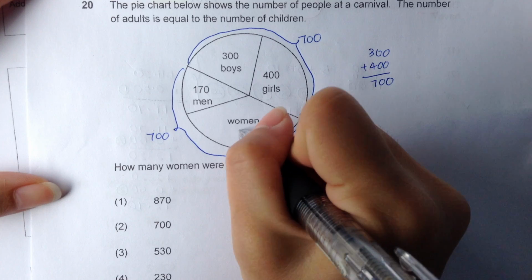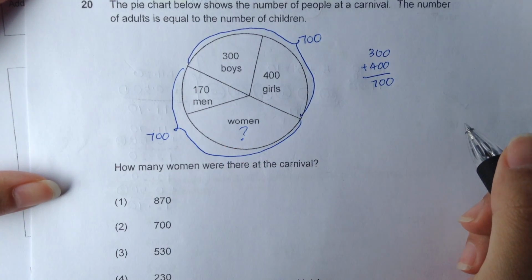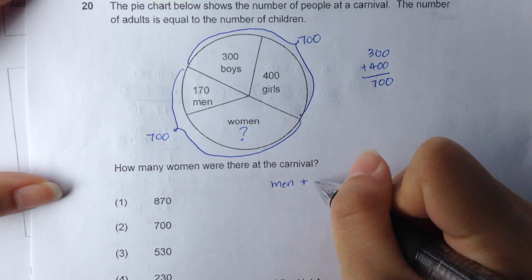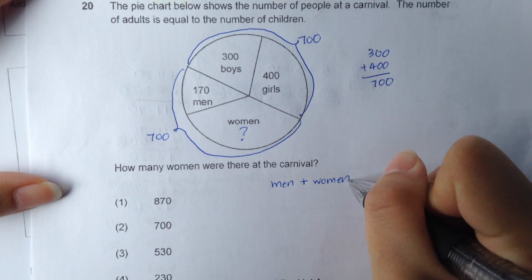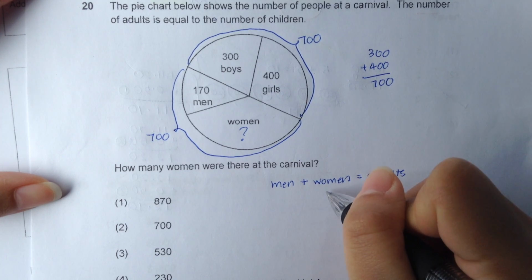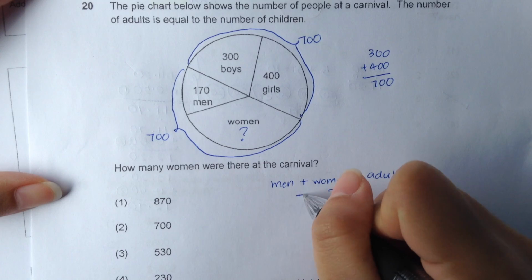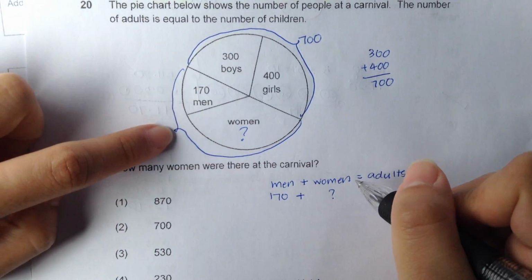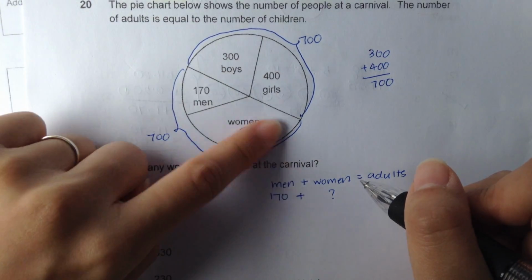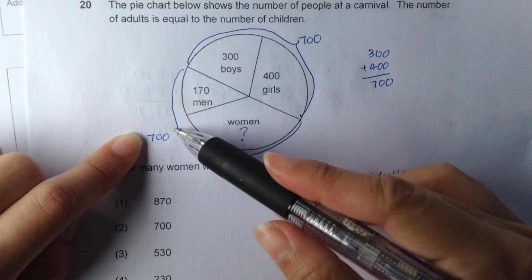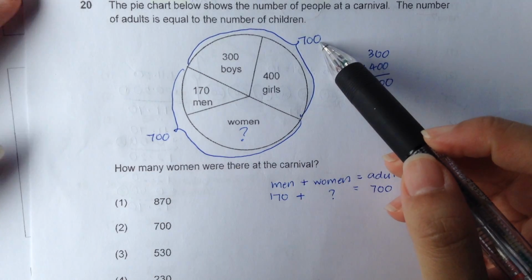You want to find the number here, which means the number of men and the number of women must give you the total number of adults. So women you don't know, men you know 170. The total number of adults here is 700, which is the same as the total number of children.